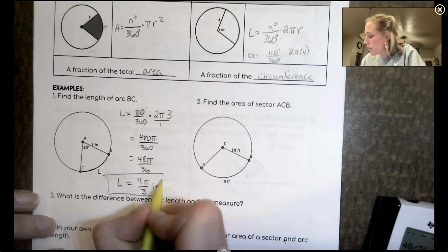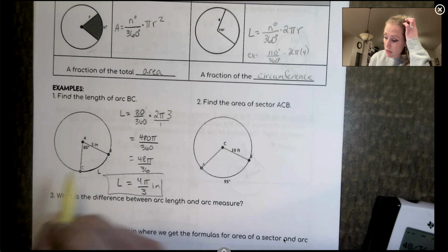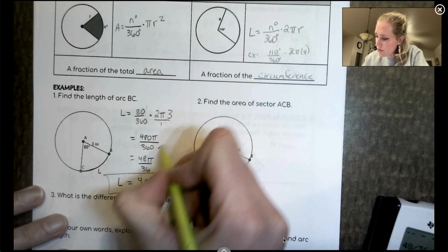Now on the TI-30, let me double check, make sure I don't have one. Nope, shoot, sorry you guys, I don't have a TI-30 calculator to show you. On a TI-30, I'm going to draw this up here.